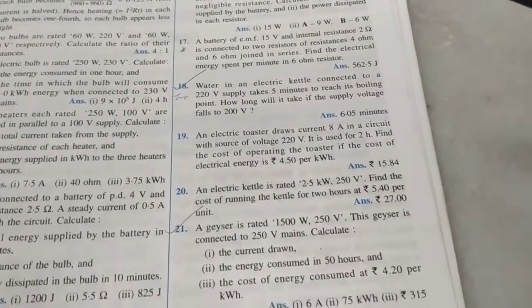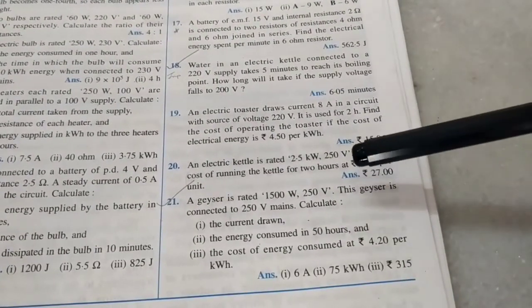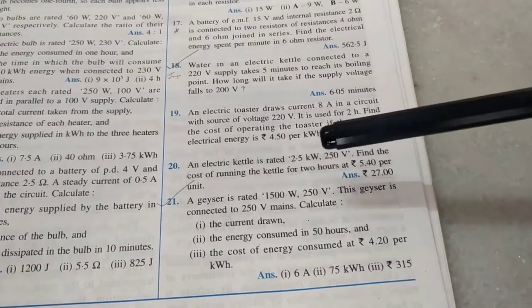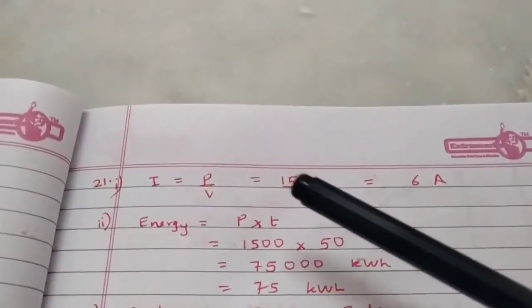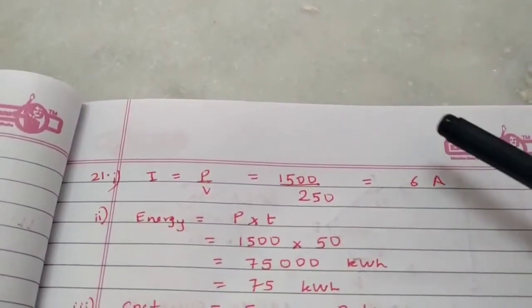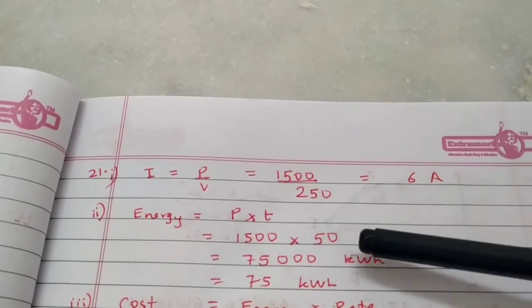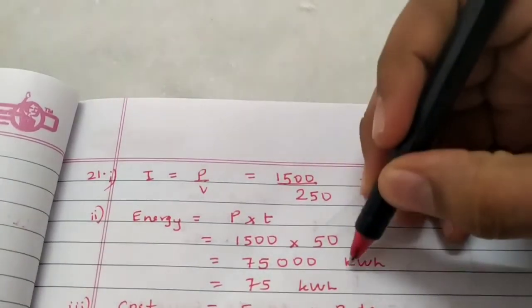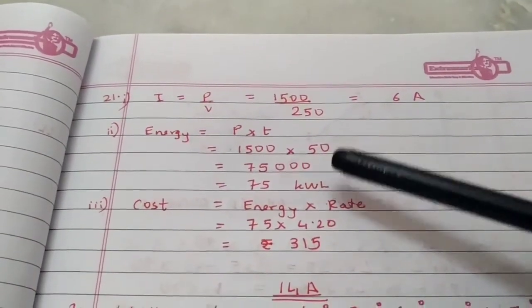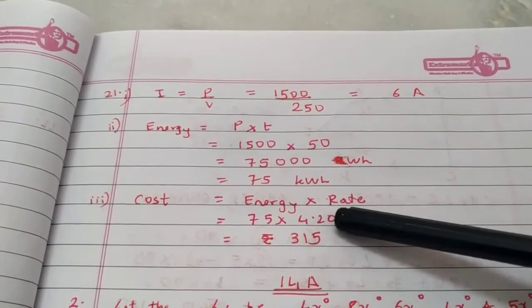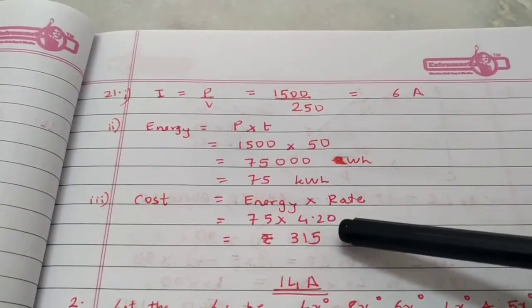I hope you're marking them. The 21st sum, a geyser is rated, the power and voltage is given. Calculate the current drawn. And then the energy and the cost. Current formula is P upon V, which comes up to 6 ampere. Energy is power into time. We get the answer in watt hour initially. And then we convert to kilowatt hour by dividing by 1000. Because that's the unit being used to calculate the cost. Per unit cost was 4 rupees 20 paise. So the total cost will be rupees 300.